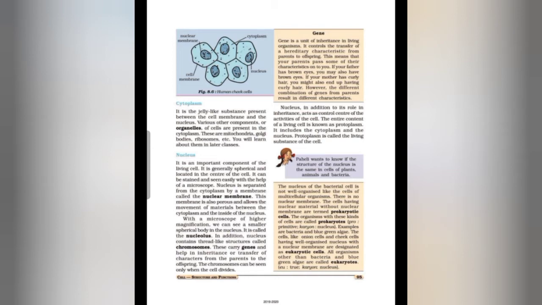Chromosomes are only visible in the dividing cell, and these chromosomes carry genes. And what are genes? Genes are responsible for passing genetic characteristics from the parents to the offspring. A child receives one copy of each gene from the mother and another copy of the same gene from the father. Now we'll discuss what a gene is. A gene is a unit of inheritance in a living organism. It controls the transfer of hereditary characteristics from parents to offspring.